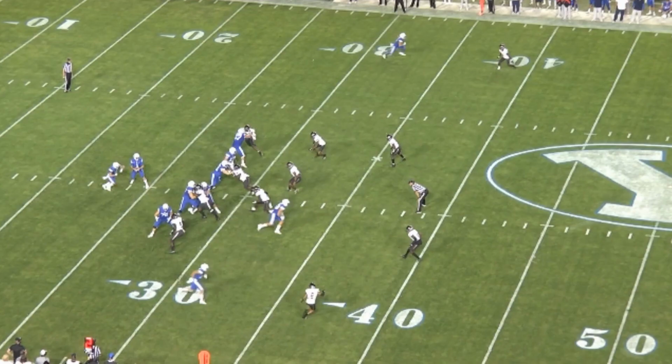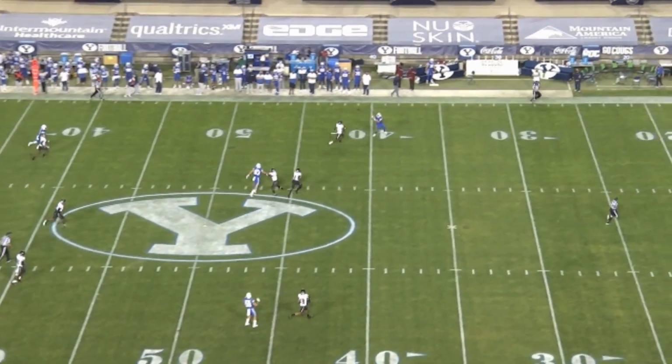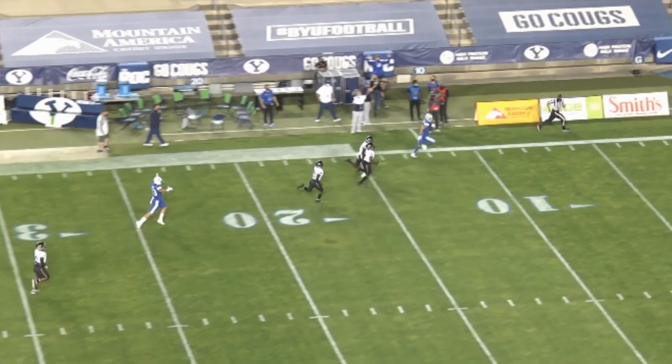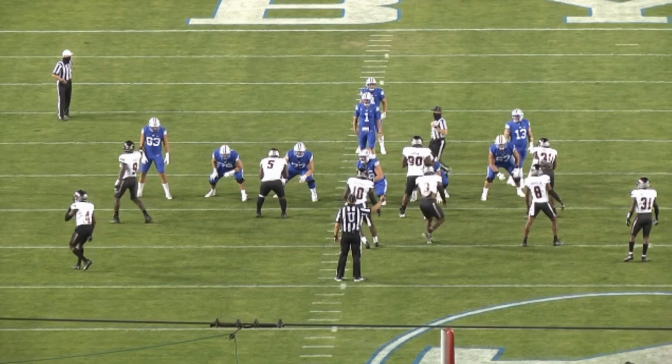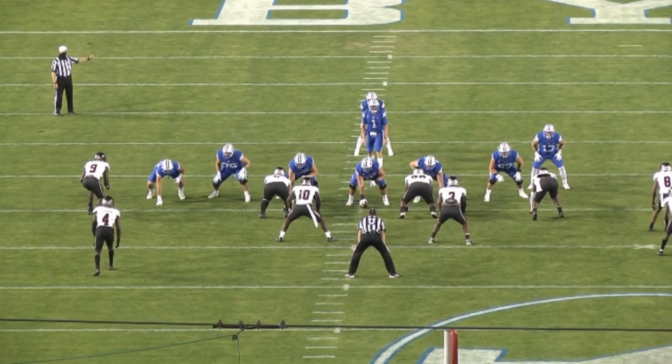Let's keep the video going. This one to me is just a silly sluggo up top. Now the throw itself looks like it's a little behind him. I'd make the argument that when a guy's that wide open, you really just want to put it on him. It's almost a harder throw, to be honest with you, when someone wins by that much.